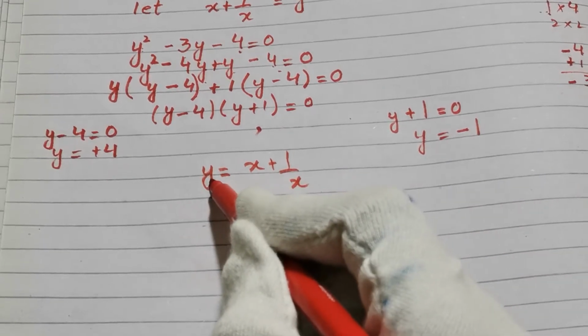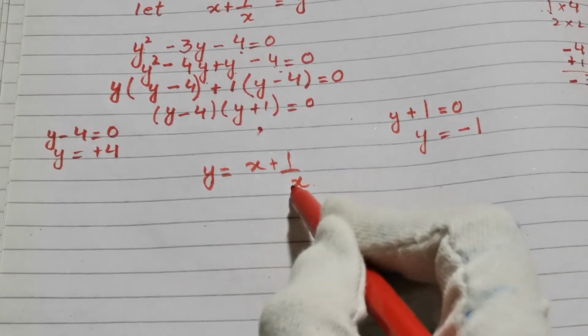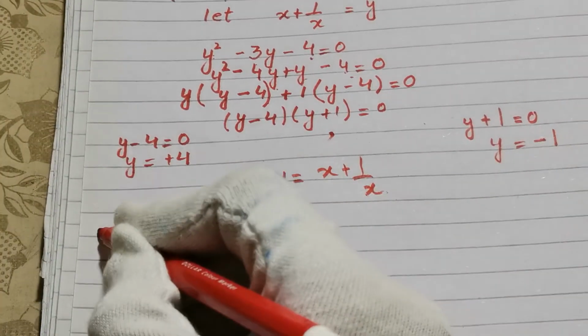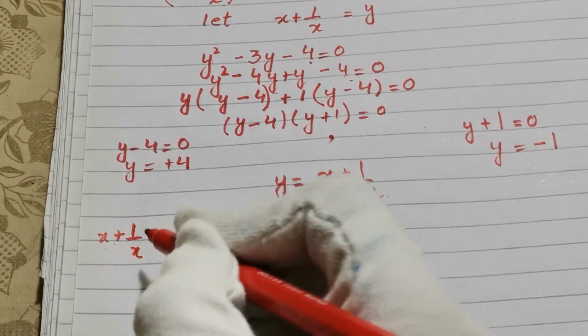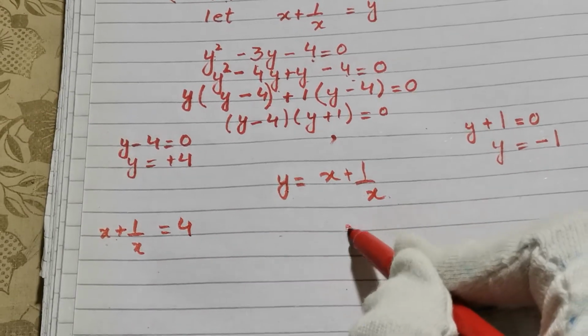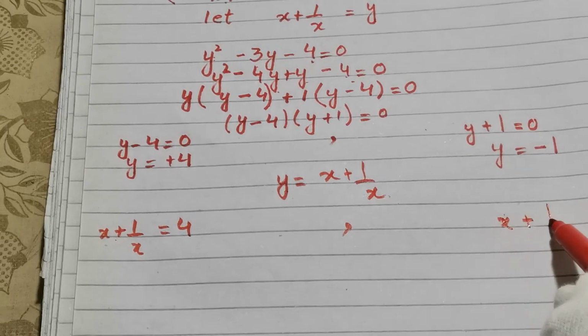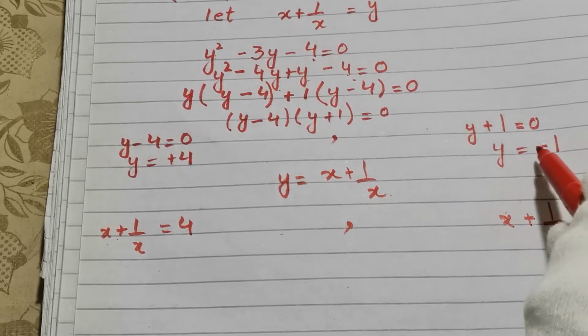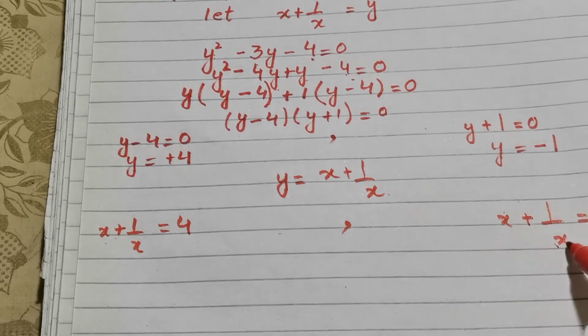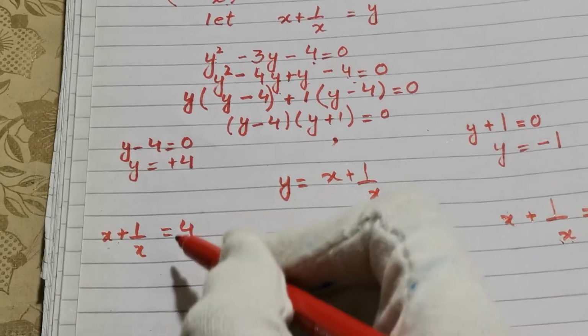So instead of y, what do we write? x plus 1 by x equal to 4. Now again y is equal to x plus 1 by x, so we write x plus 1 by x equal to minus 1.